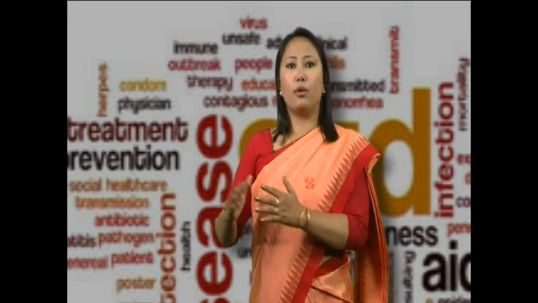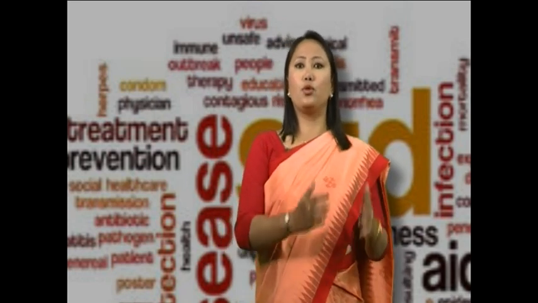AIDS cases from these places have gone up to 8,491. More than 80% of all infections were sexually acquired. 90% of the cases were below the age of 50 years, and more than two thirds were between the ages of 20 to 40.